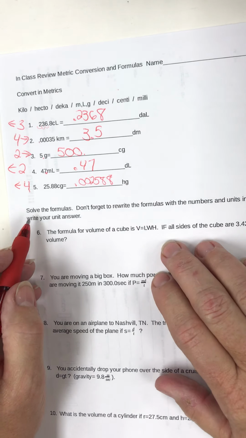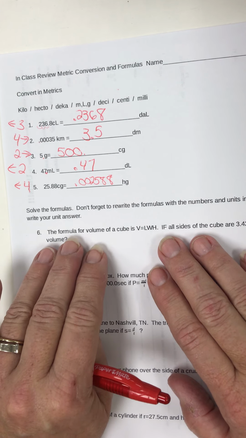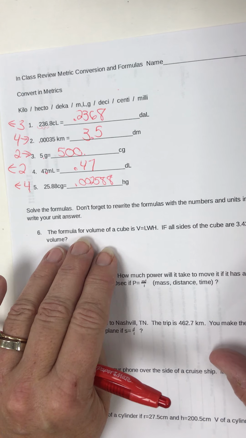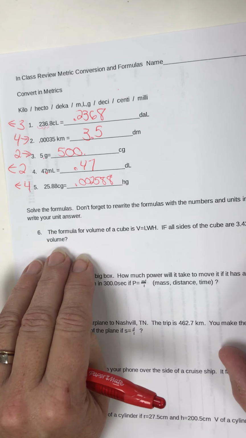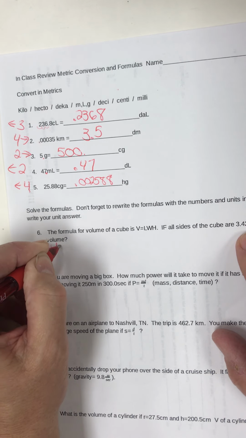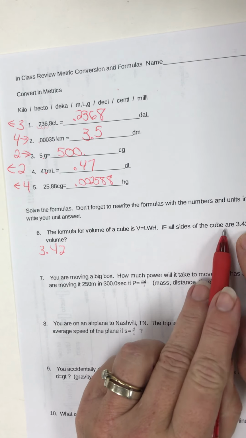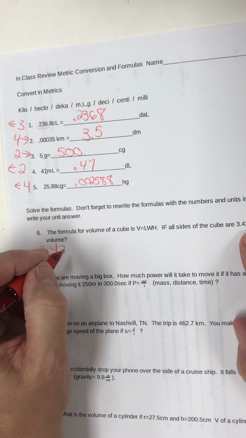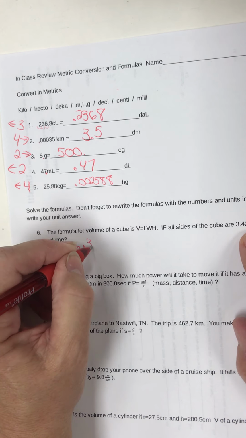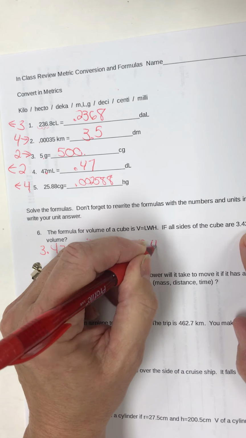All right, these are formulas, and they're word problems. The formula for volume is a cube. If all sides of the cube are 3.42 centimeters, what is that cube's volume? Sorry, there's a typo in there. 3.42 centimeters. The formula is LWH, L times W times H. All sides of the cube are the same size, so it'd be 3.42 centimeters times 3.42 centimeters times 3.42 centimeters.